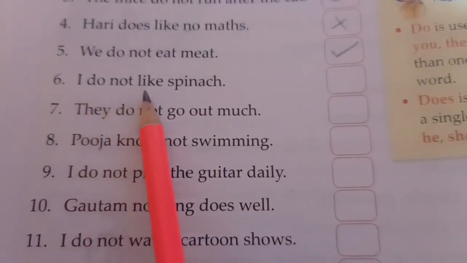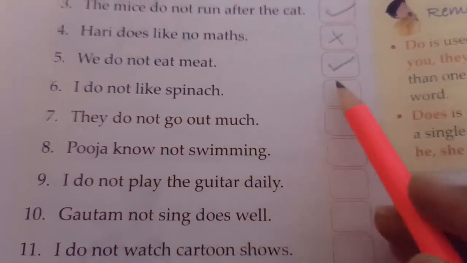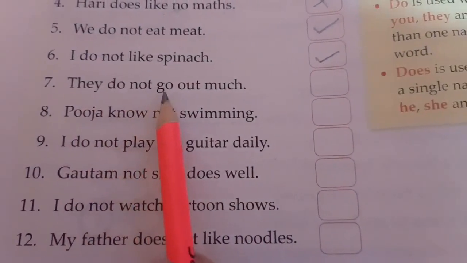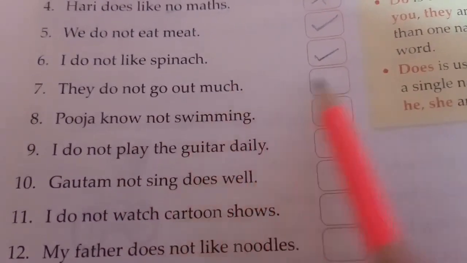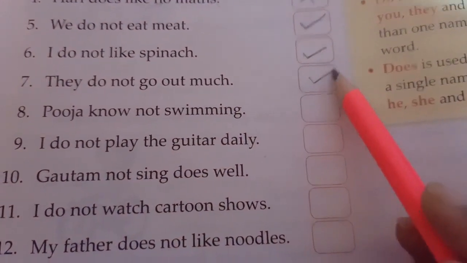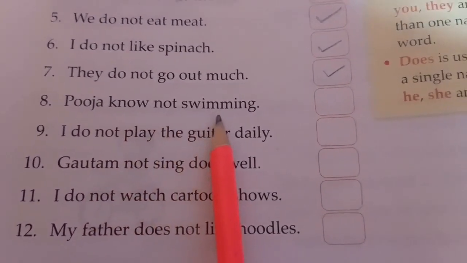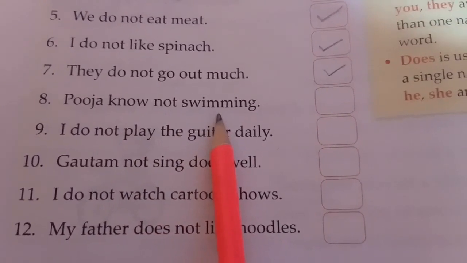I do not like spinach. This is also a correct sentence. They do not go out much. This is also a correct sentence. Pooja, no, not swimming. This is an incorrect sentence, children.